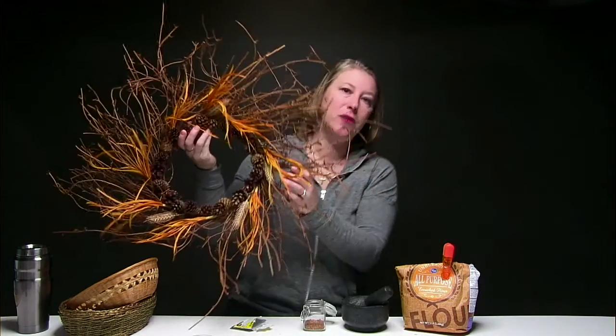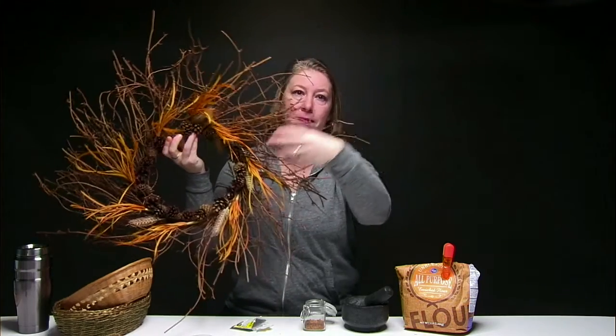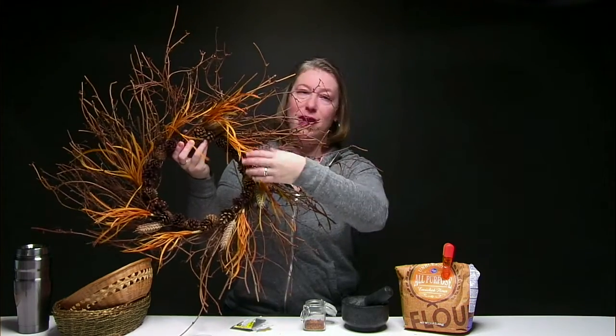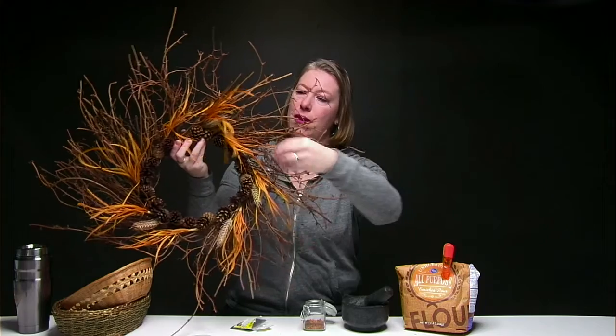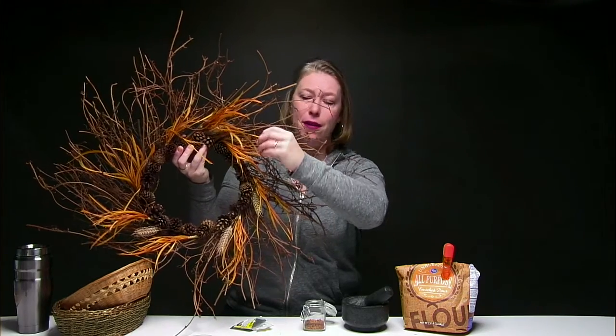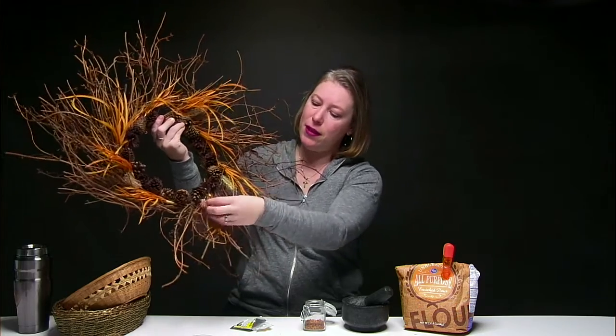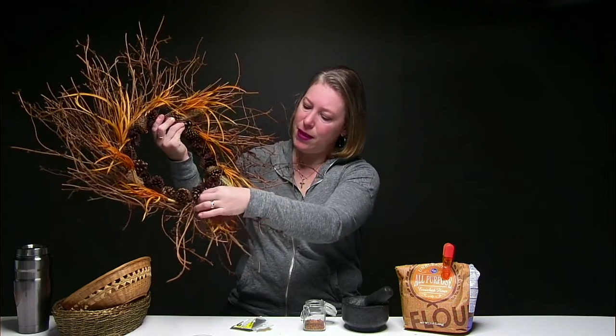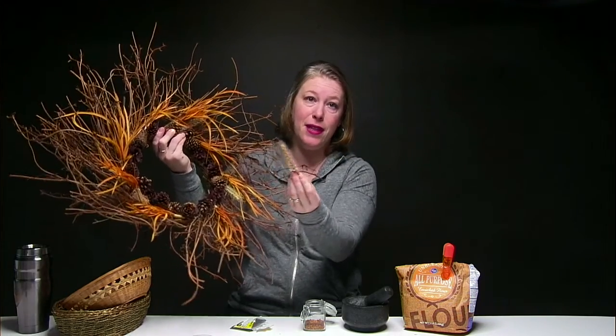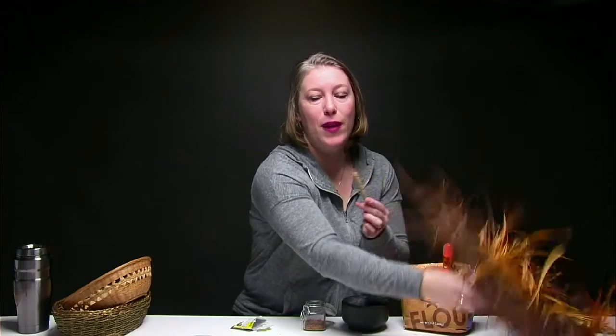So if you look at this wreath, there's sticks and pine cones, and then these yellow things are like feathers, I think, or artificial feathers, and then down at the bottom there's little wheat. So I'm going to actually take one off. This is our example of wheat, and if you look at it really closely, you'll see that it's made of little buds and little things coming out of the buds.